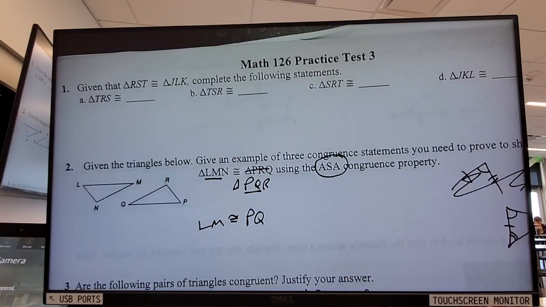So for example, here's LM. Is angle N next to this side? No. What two angles are next to that side? Angle M and L. Okay, so then angle M would have to be congruent to angle Q, yes? And angle L would have to be congruent to angle P.